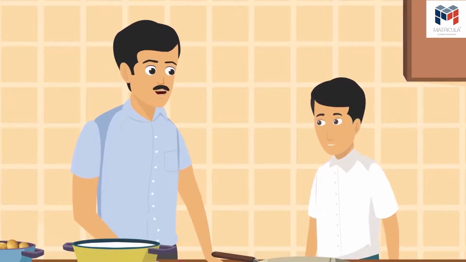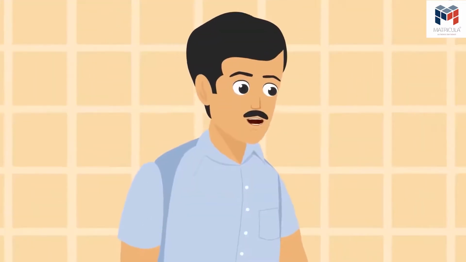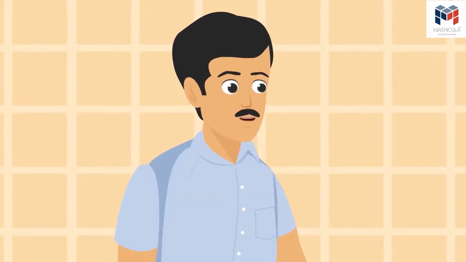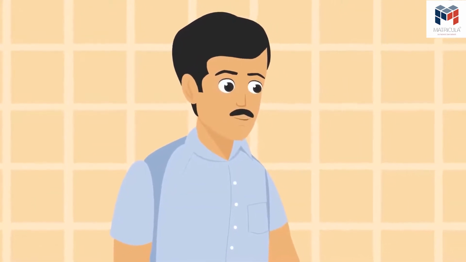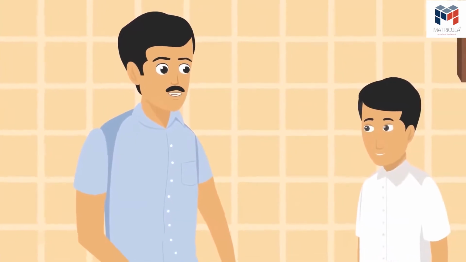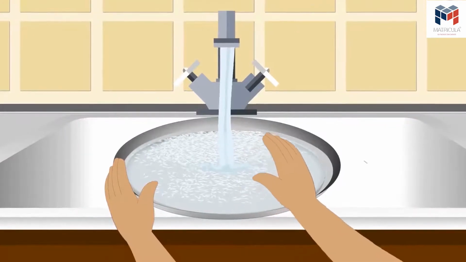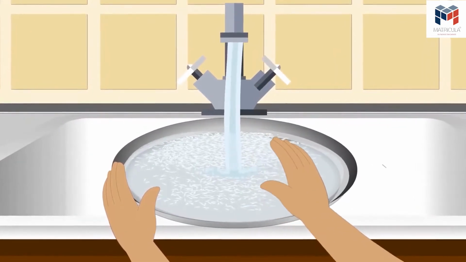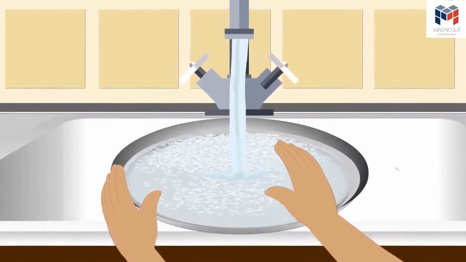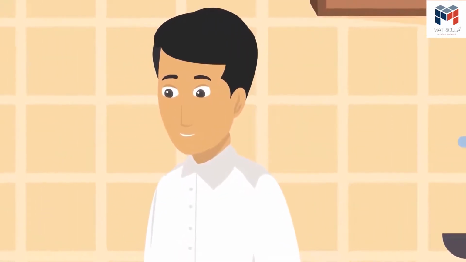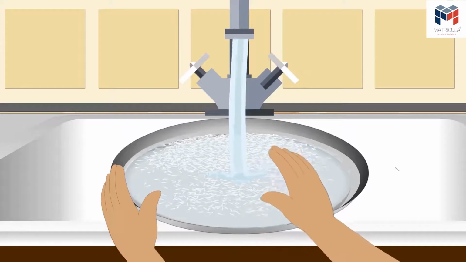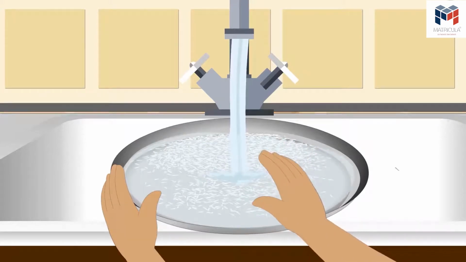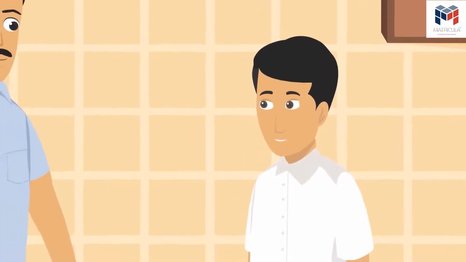Sahil, give me a big pot. All the pebbles and stones are separated from the rice. I just want to wash away the small impurities. Sahil was watching his father washing rice with great care. He noticed that with the help of water too, many impurities got out of the rice. He quickly asked his father this question.